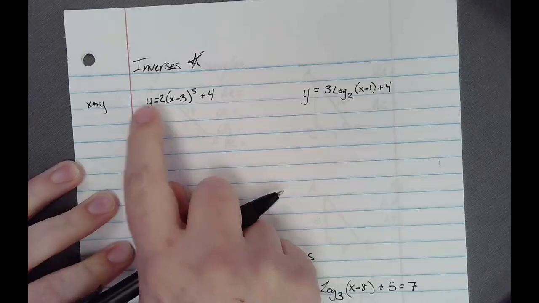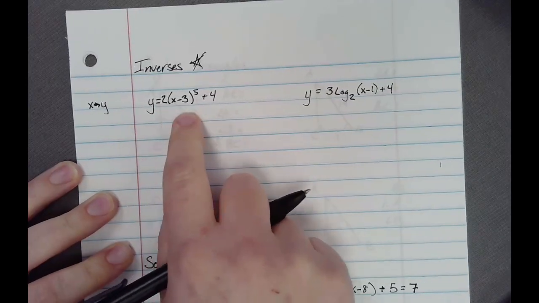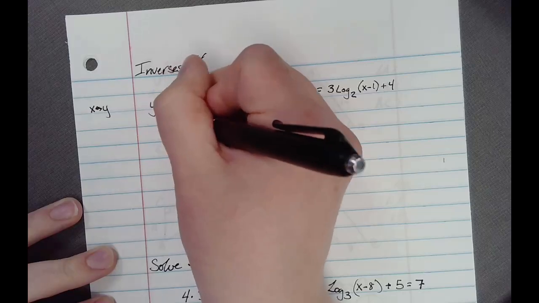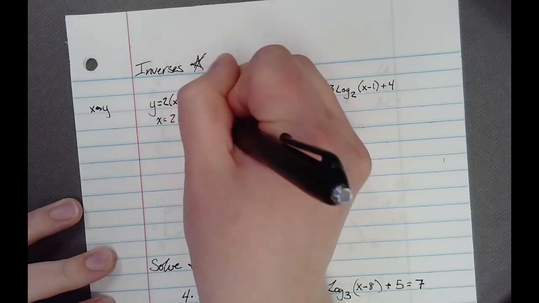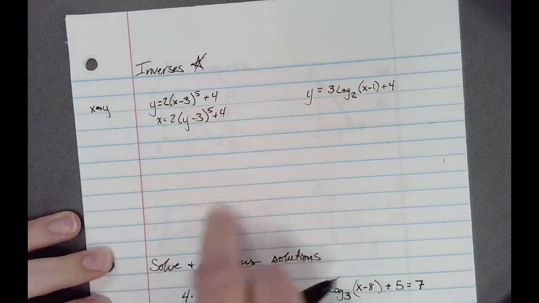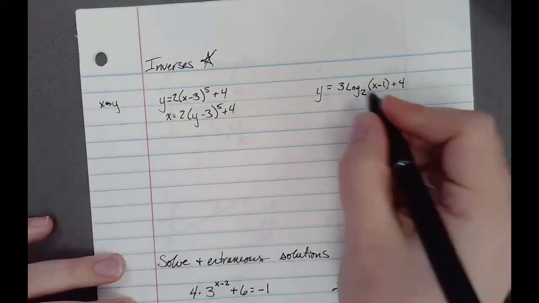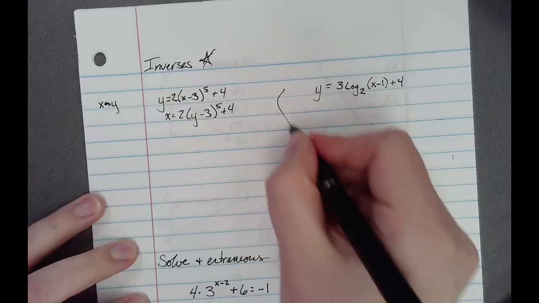So looking at this equation, I see that it's y equals (2x minus 3) to the 5th plus 4. I'm going to flip that and make it x equals (2y minus 3) to the 5th plus 4, because once I do this, now I'm able to solve for y, and that sets up my inverse equation. I'm going to end up doing the same thing over here too. These are just two different examples.